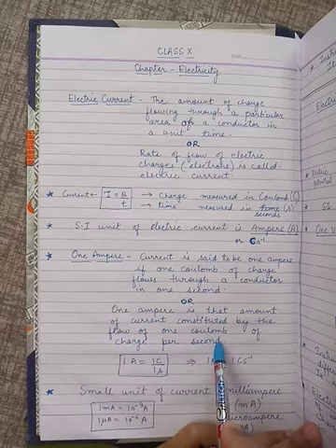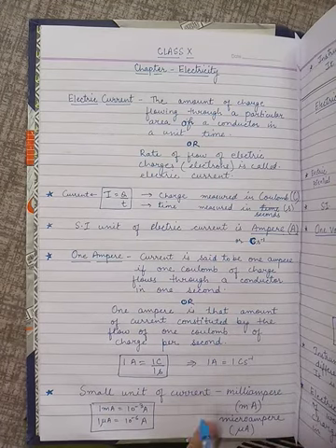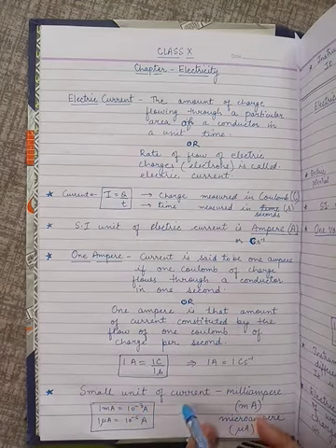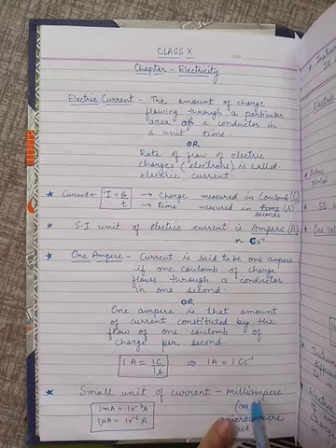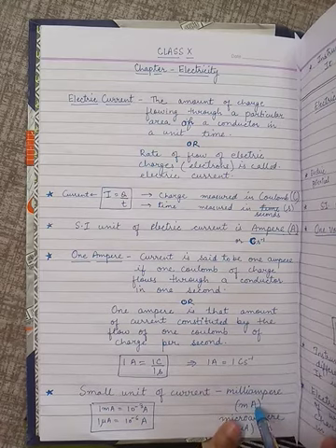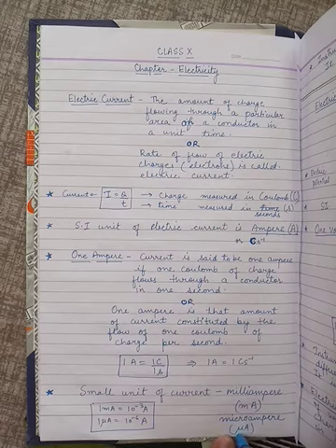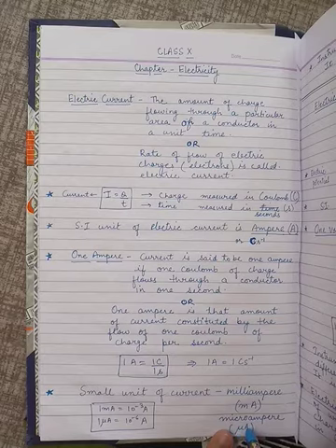Now the smaller units of current that are given in your syllabus, in your books, are milliampere, small m, capital A is the representation, and microampere. Micro is the symbol for 10 raised to power minus 6 and capital A is the symbol for ampere.